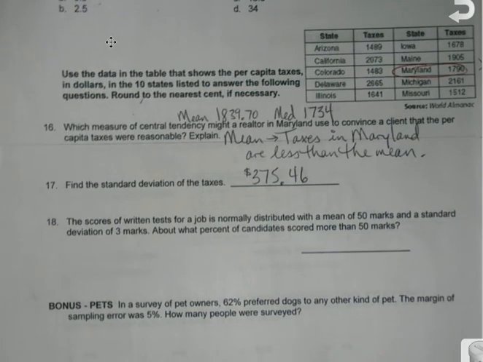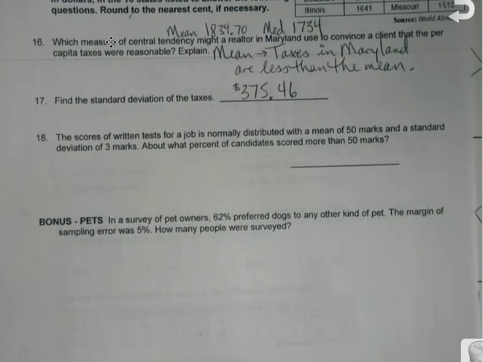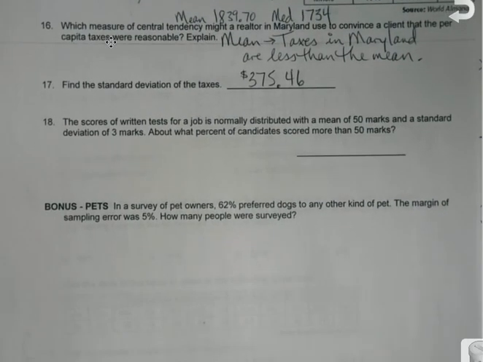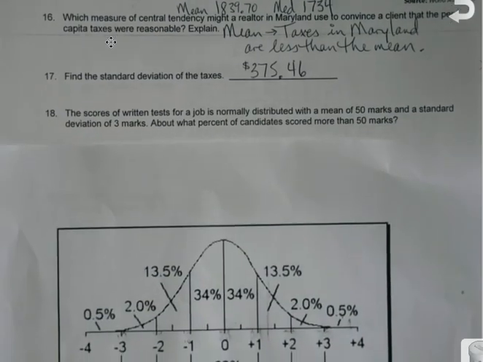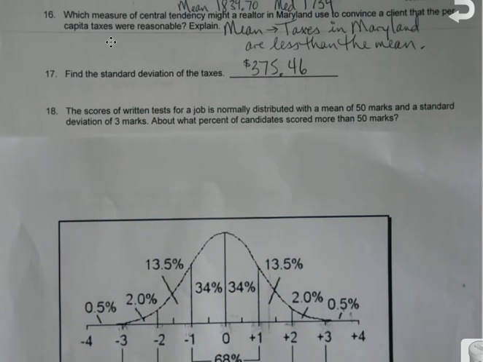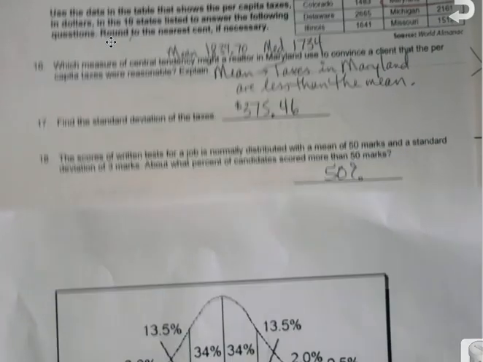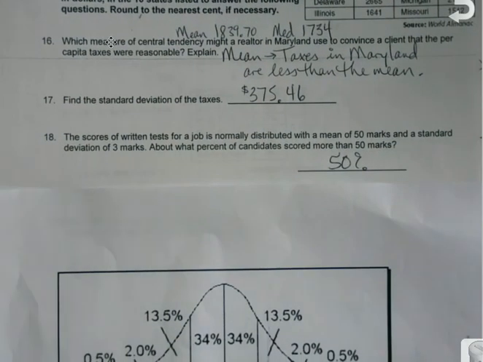All right. The scores of written tests for a job is normally distributed with a mean of 50 marks and a standard deviation of 3 marks. About what percent of candidates scored more than 50 marks? And yes, it is as simple as it seems. If the mean is 50, what percentage of people are over 50? 50. And it'd be the same answer if they said scored less than 50 marks. If you're asking from the median what percentage, it's either 50 or 50, more or less.